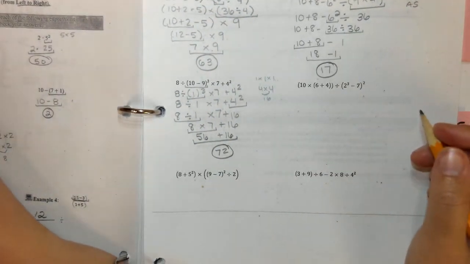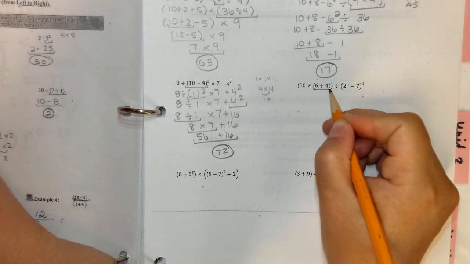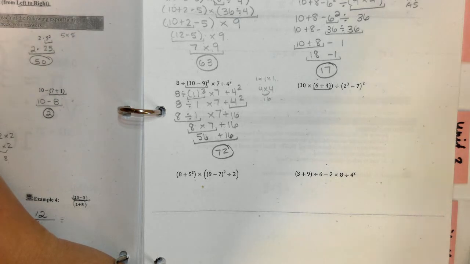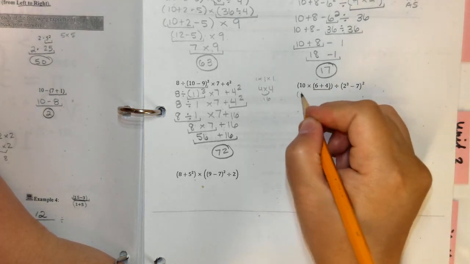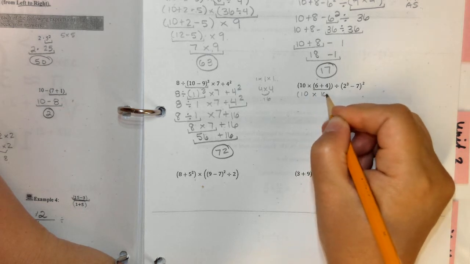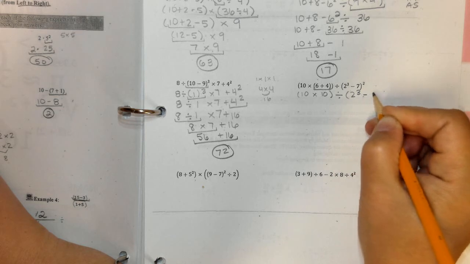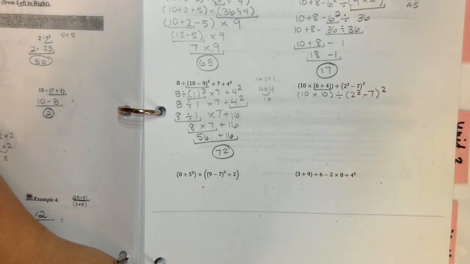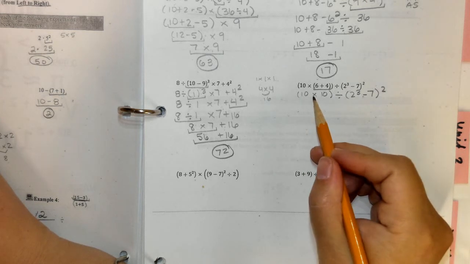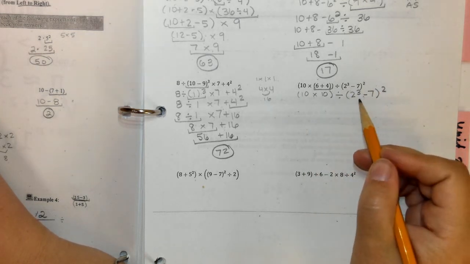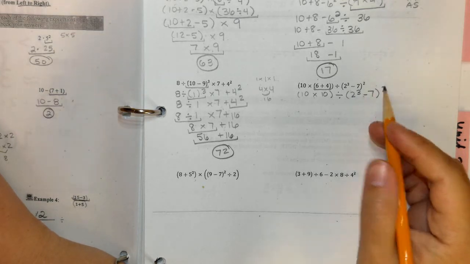Remember, we start at the centermost parentheses. So I'm going to do 6 plus 4, because this has double sets of parentheses. 6 plus 4 is 10. So now I have 10 times 10 divided by 2 cubed minus 7 squared. Now, in this parentheses, we have multiplication. In this parentheses, we have an exponent. So we have to do the exponent next.